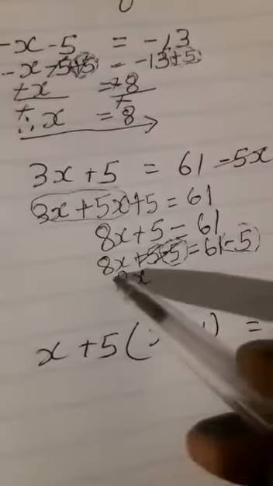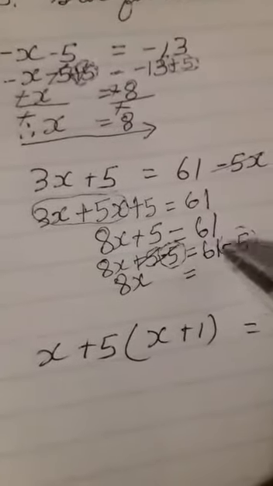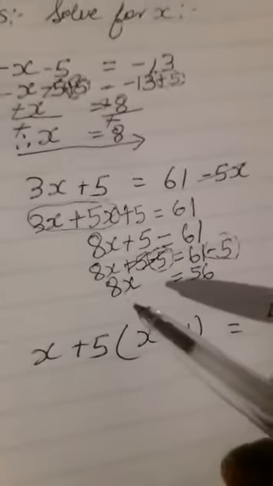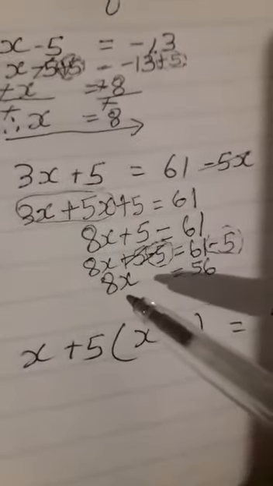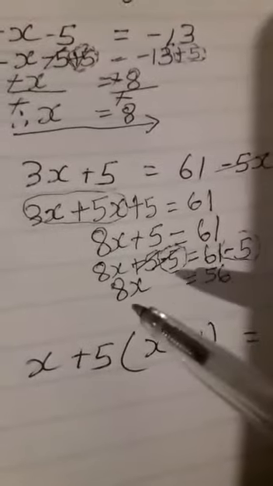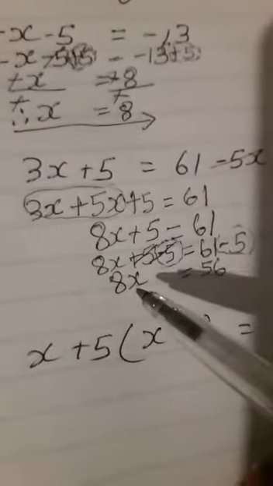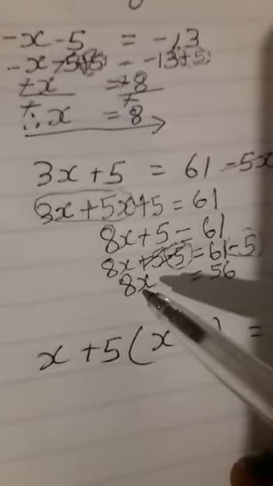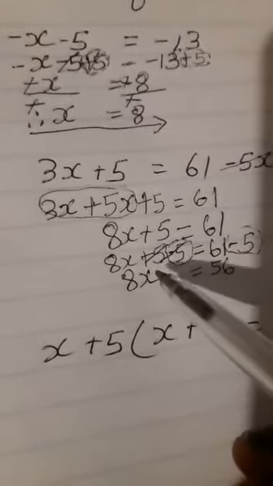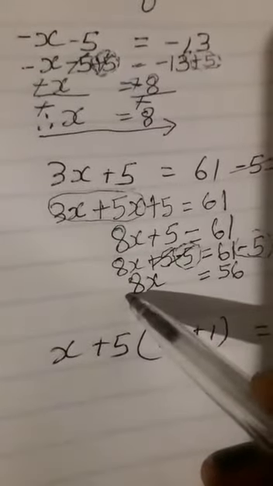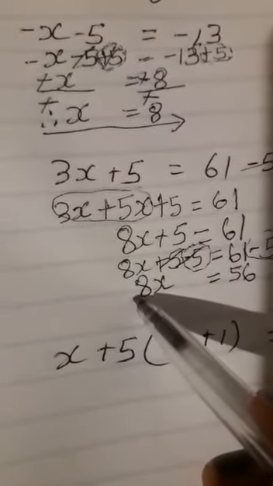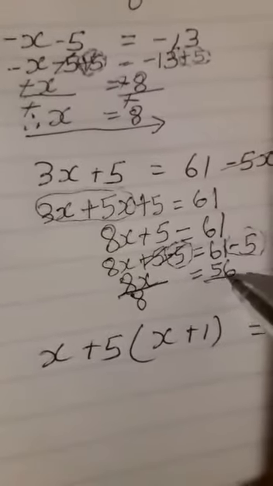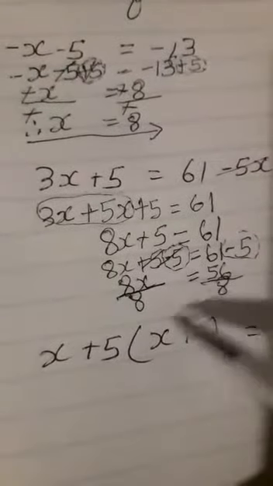So you are left with 8x is equal to 61 minus 5, it's 56. Now we want x only on the left hand side. So you must find the multiplicative inverse of positive 8x. The multiplicative inverse of positive 8x is you divide by 8 on both sides.